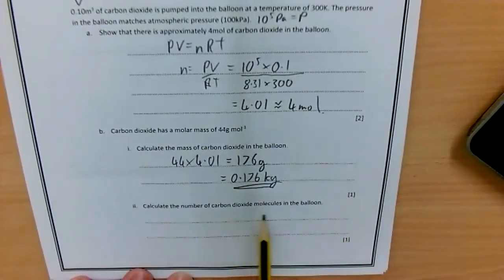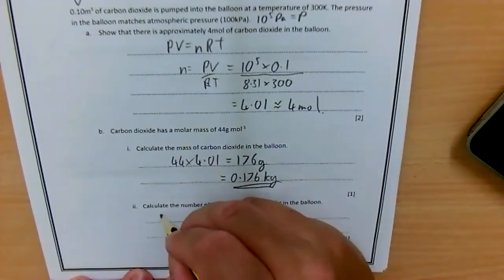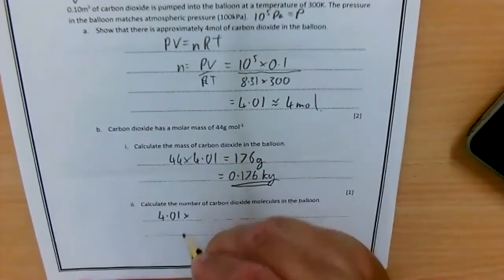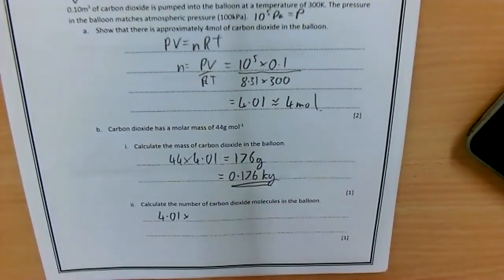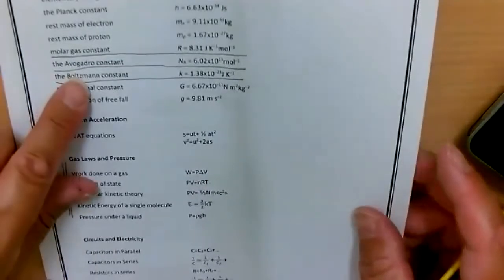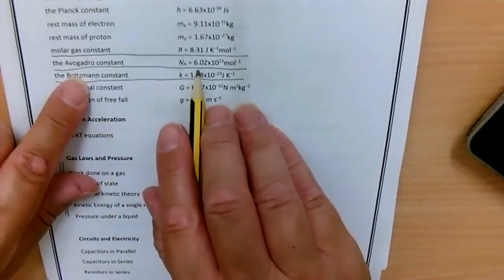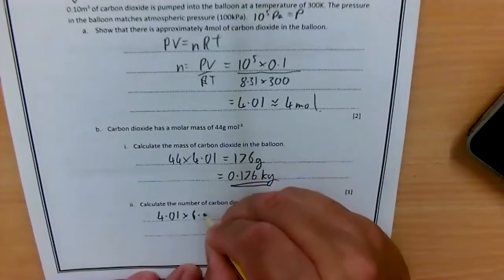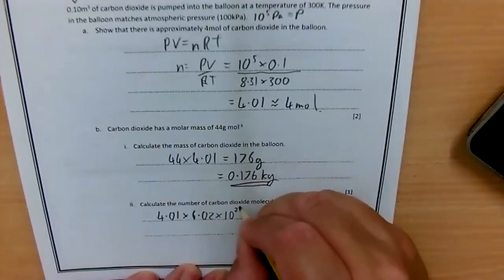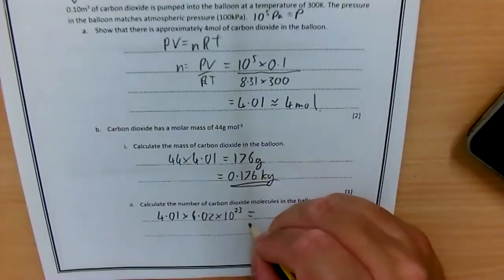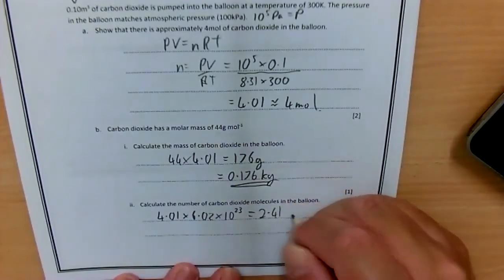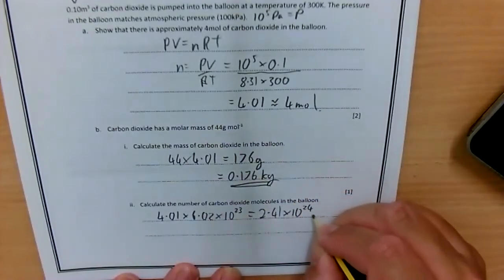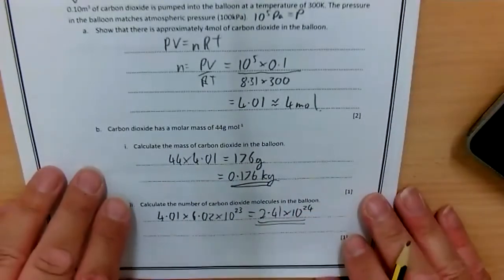So calculate the number of carbon dioxide molecules. We know that we've got 4.01 moles, and to work out the number of particles in a mole, we use the Avogadro constant. The Avogadro constant is the number of particles in a mole. Well, it's actually the number of atoms of carbon-12 in 12 grams of carbon-12. And that's 6.02 times 10 to the power 23. That comes out to be 2.41 times 10 to the power of 24 particles. There's no units, just a number.